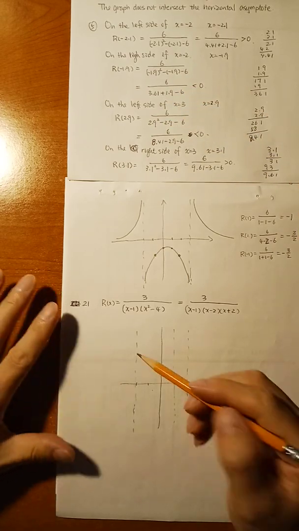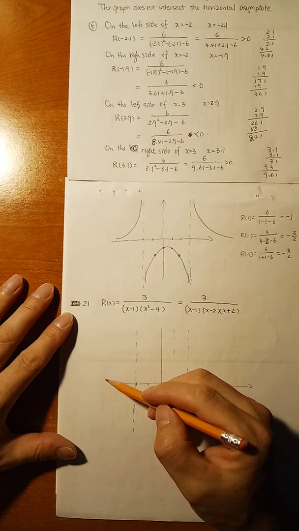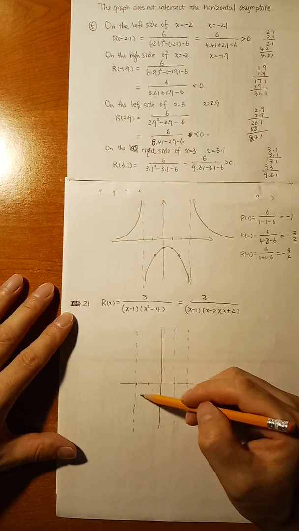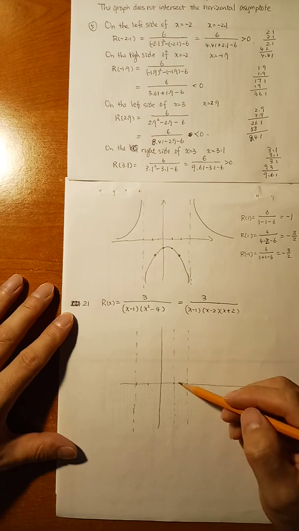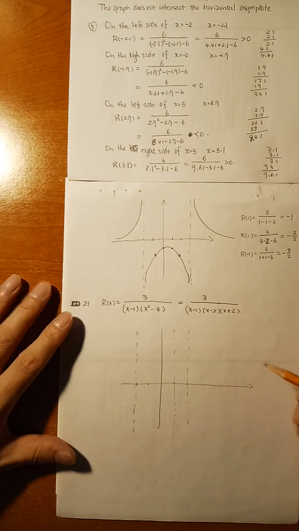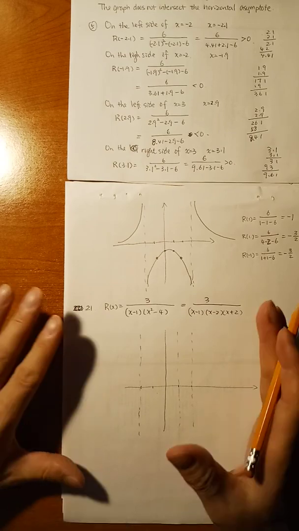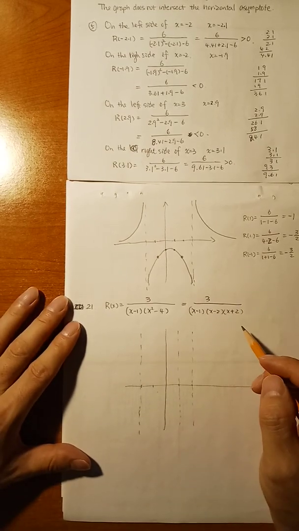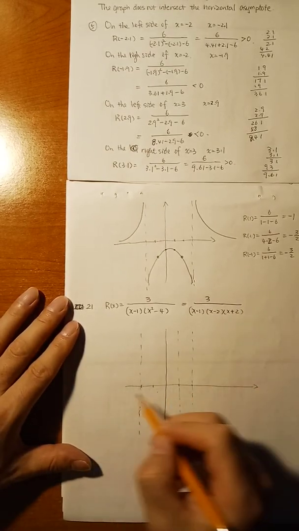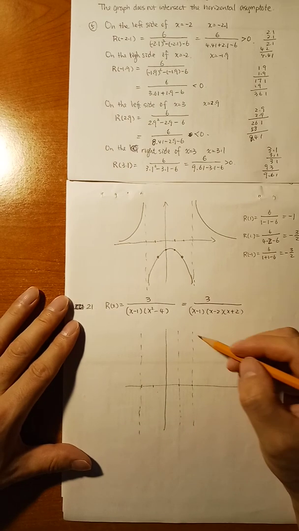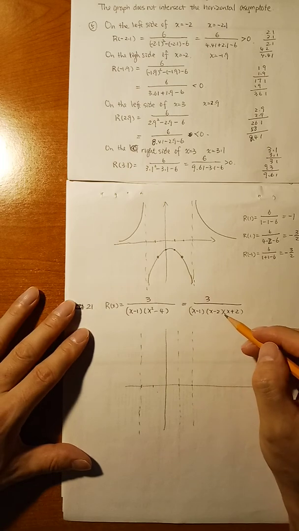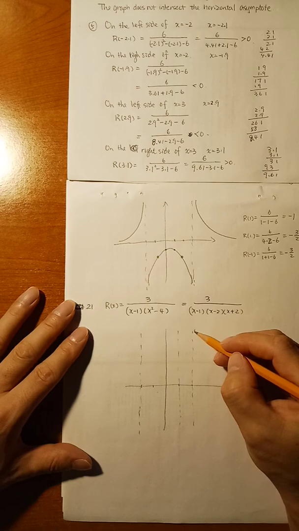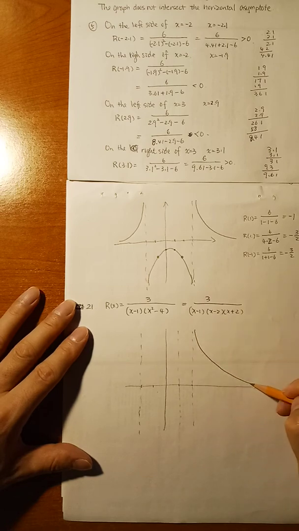You will check on the left side of x equal to -2, right side x equal to -2, left side x equal to 1, right side x equal to 1, left side x equal to 2, right side x equal to 2. You have to check everything. After you check everything, you will see that the horizontal asymptote is y equal to 0. And then you will see that on the right side of x equal to 2, for example, you choose 2.1, you will see it's positive. So it looks like this.